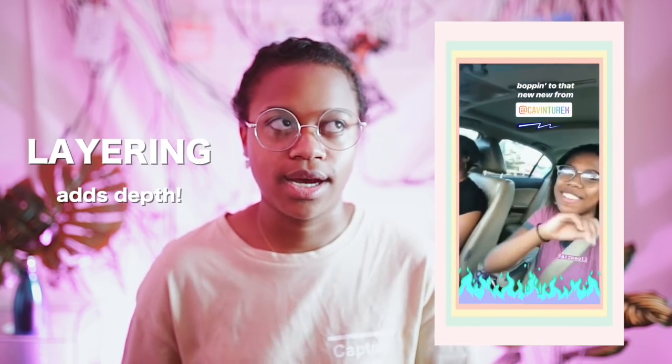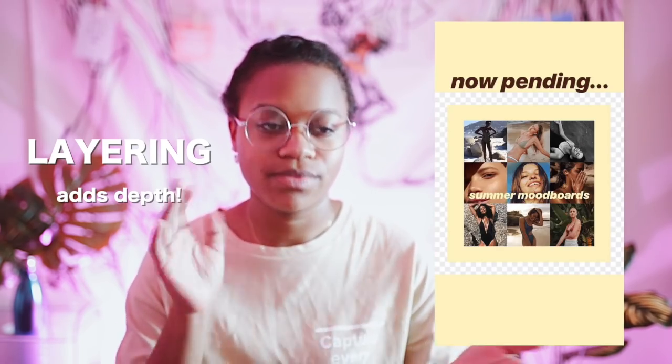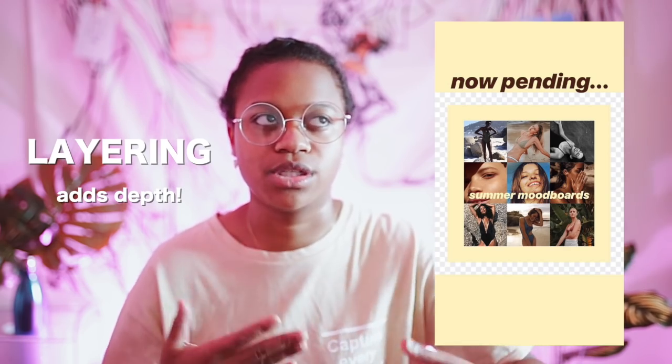So the first thing we're going to talk about is layering. You can use layering to add depth, because these photos are three-dimensional, but they're on a two-dimensional space sometimes. If you just put a photo on top of a colored backdrop, that's pretty two-dimensional, because there's not really any depth, no separation between the two. So if you want your post images, whatever you're making, to have a little bit more depth, you can layer them. I have two examples of how to do layering.